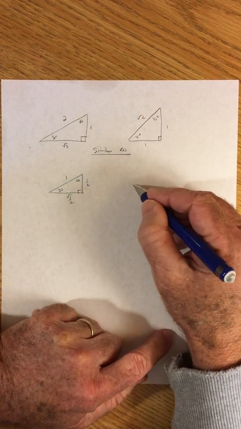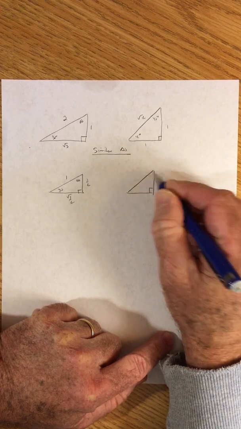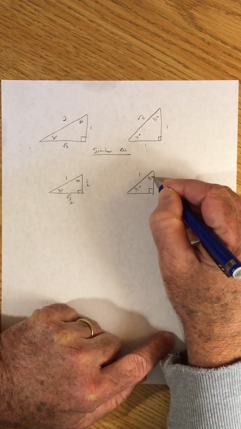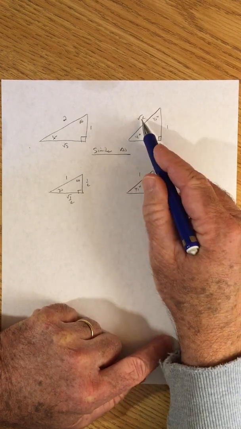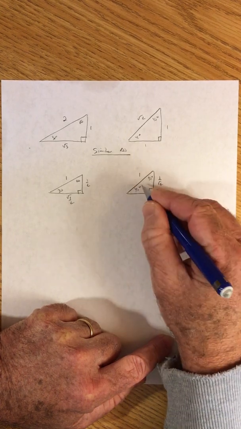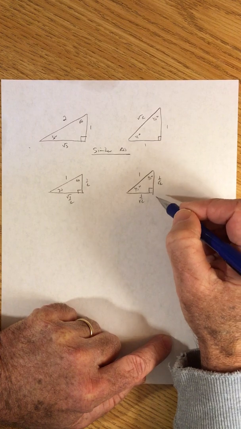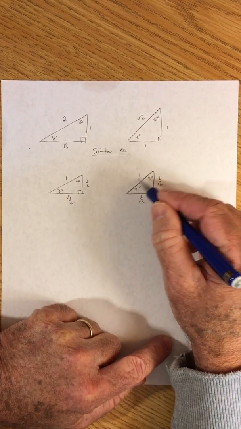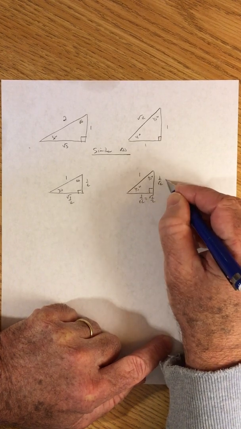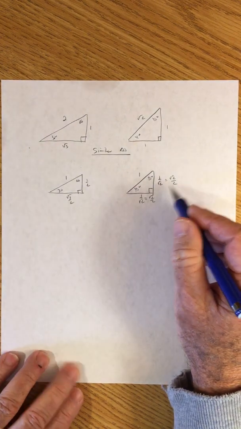And similarly, we can create a 45, 45, 90 triangle that has a side of 1 on its hypotenuse by dividing everything by the square root of 2. All right, I'm going to divide this side by the square root of 2 and divide this side by the square root of 2. This triangle is a 45, 45, 90 triangle with a hypotenuse of 1. Now, we've talked earlier about rationalizing that to the square root of 2 over 2. And you can go back and review how to rationalize.